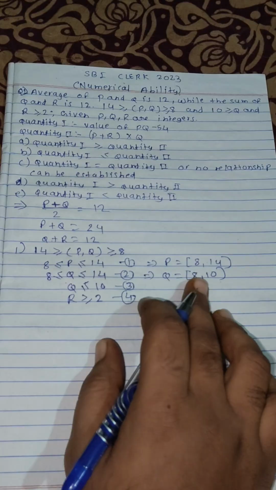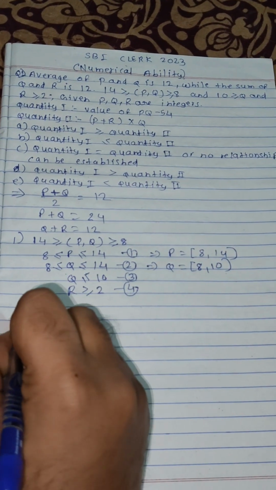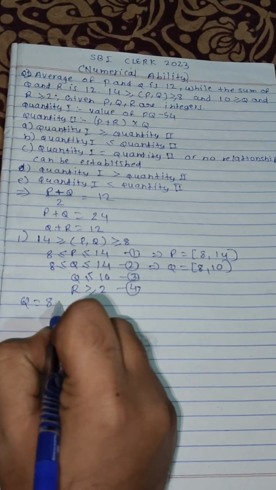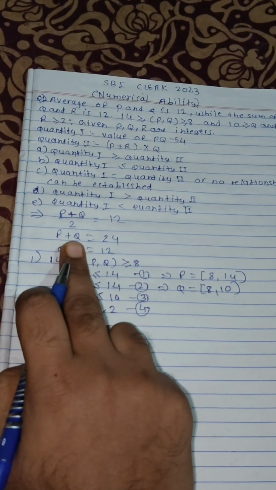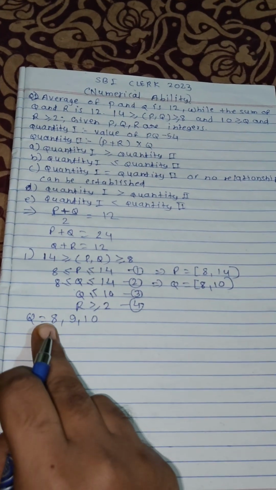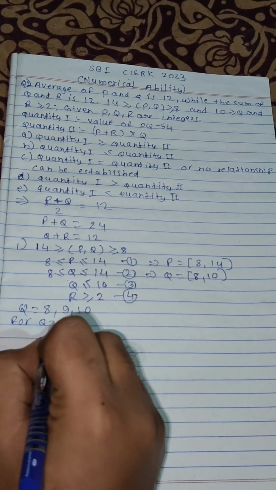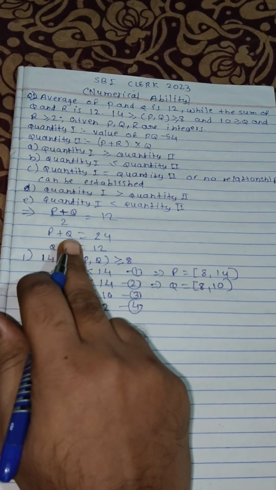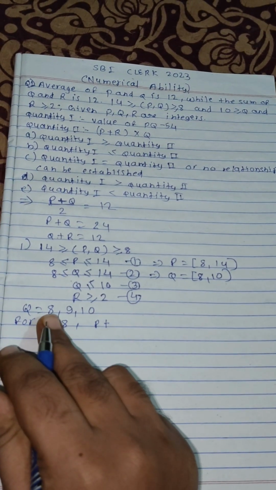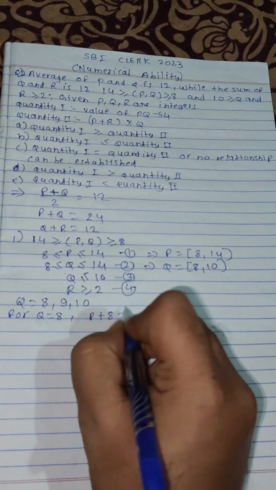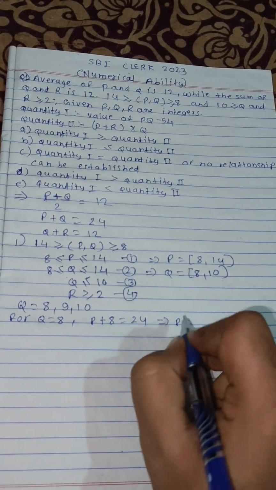Okay, up to here we are clear. So the value of Q will be either 8, 9 or 10. The value of Q will be any one of these: 8, 9 or 10. So we can substitute in the equation and check. First we will take Q equal to 8. For Q equal to 8, P plus Q equals 24. So P plus 8 equals 24, so the value of P will be 16.